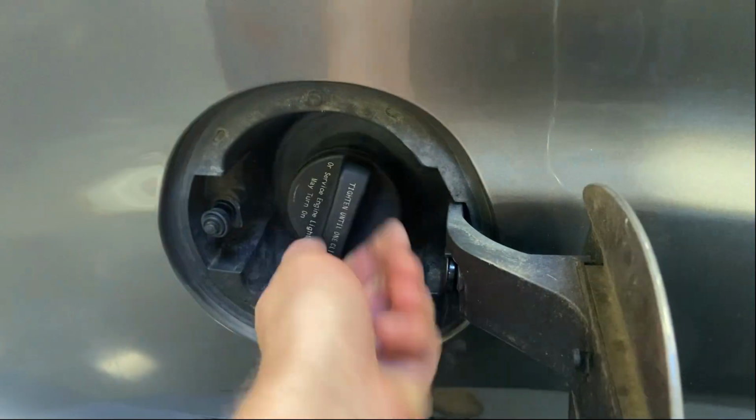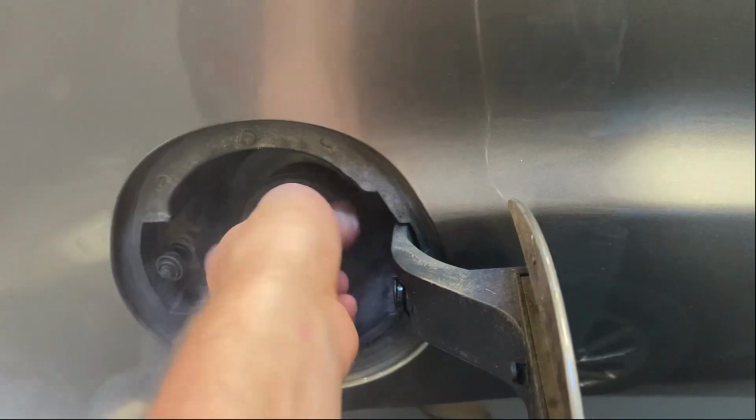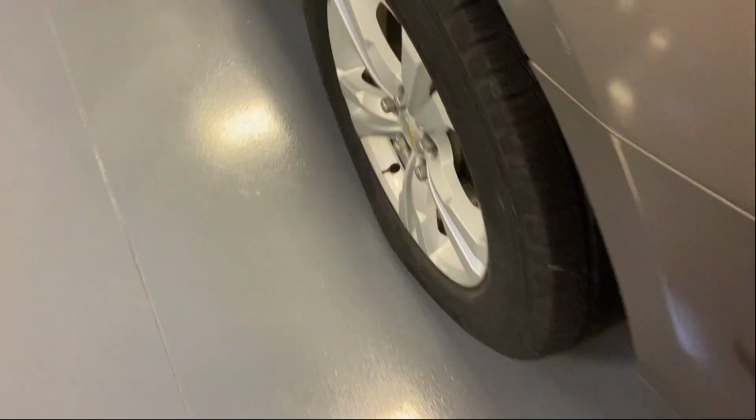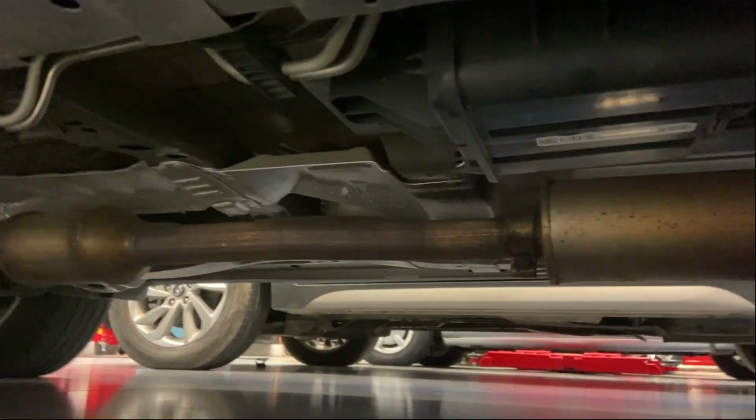We have the vent valve closed, and we are on the back side of the purge valve. As you can see, we have smoke in all of the EVAP system. Doing this, we can test for any leaks around the charcoal canister and along the EVAP system.